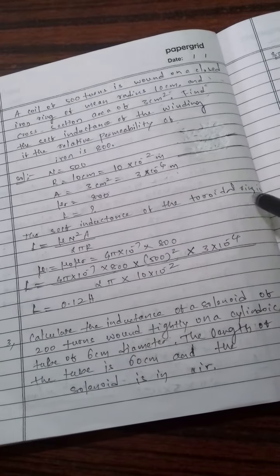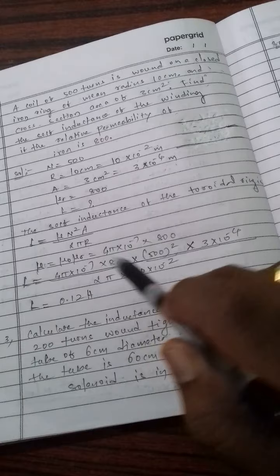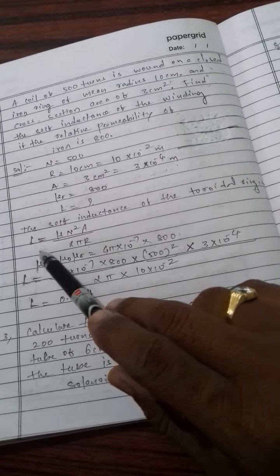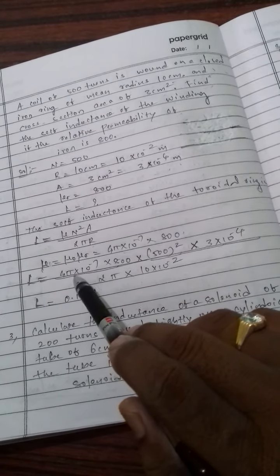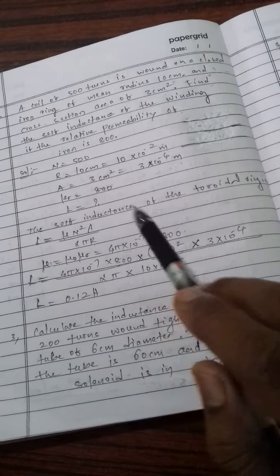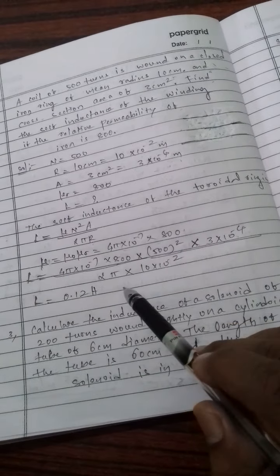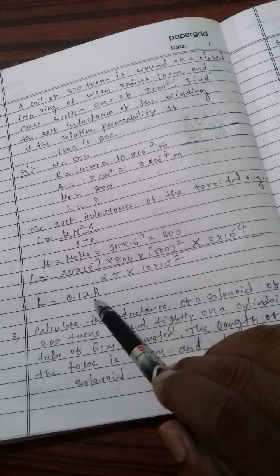The self-inductance of the toroidal ring is L is equal to mu N square A upon 2 pi R. Mu is equal to mu naught mu r. So L is equal to 4 pi into 10 raised to minus 7 into 800 into 500 square into 3 into 10 raised to minus 4 upon 2 pi into 10 into 10 raised to minus 2. L is equal to 0.12 Henry.